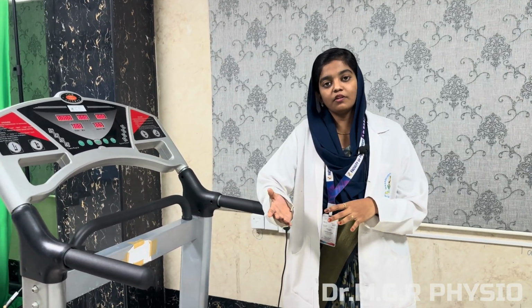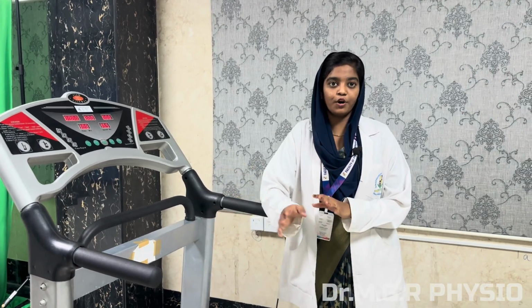Frequency is the number of vibrations produced per minute, measured in hertz, and we have both high and low frequency. Next, the amplitude. Amplitude is nothing but the intensity of the vibrations produced. The intensity should be manageable for the subject who is standing on the whole body vibrator. The amplitude can be either larger or smaller. Then we can move on to the direction.